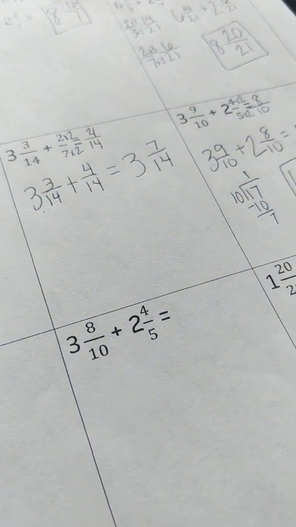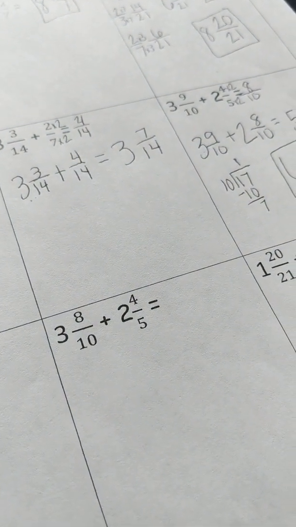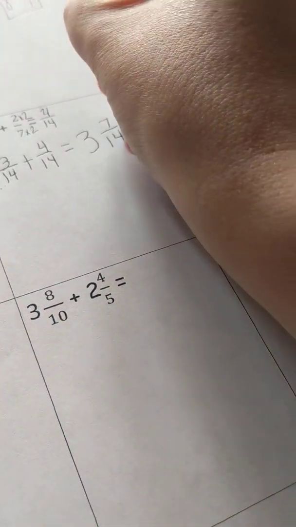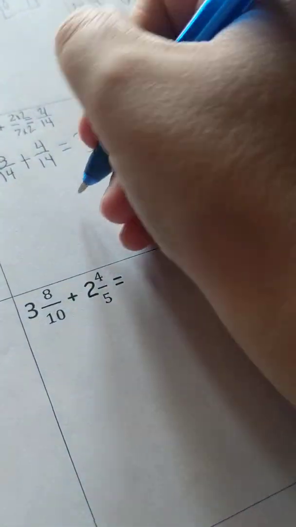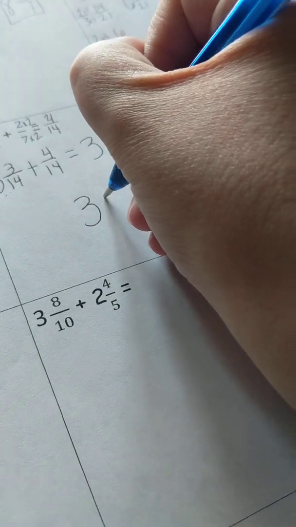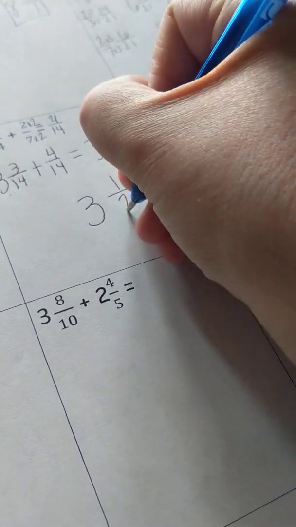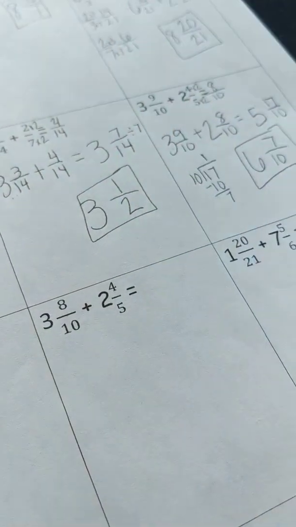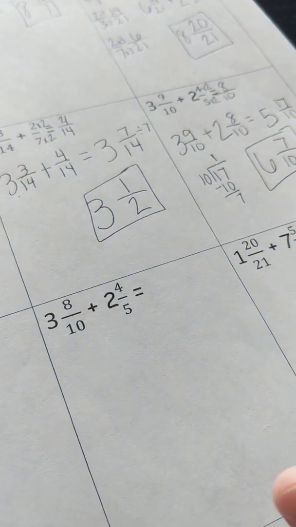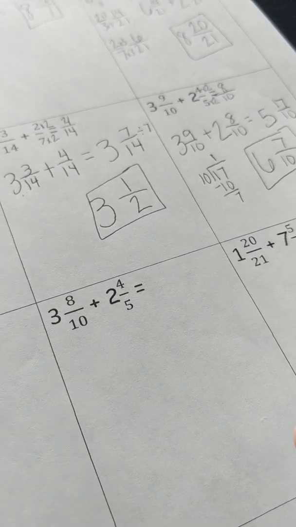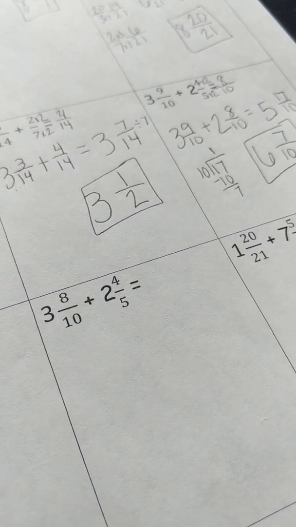And then last step with the ask ourselves is, can we simplify? Yes, we can. Divide that by 7. So we bring down that whole number of 3. 7 divided by 7 is 1. 14 divided by 7 is 2. Okay, so again, you're going to do the rest by yourself as a practice. If you have questions, please let me know and I can help you.